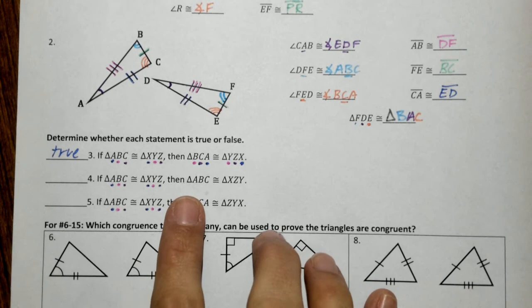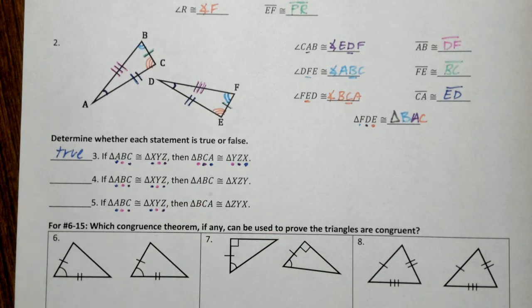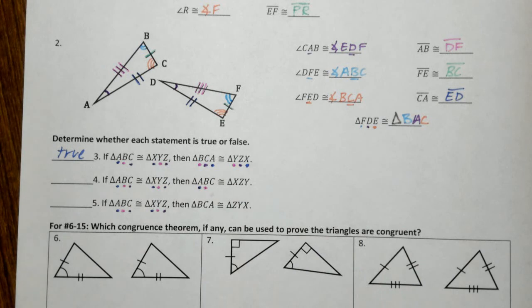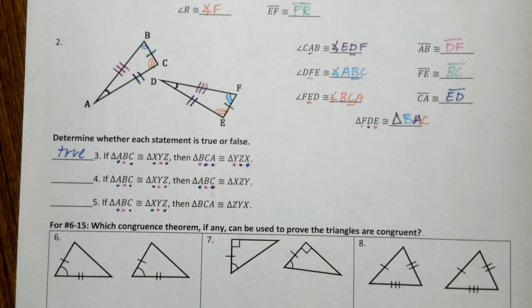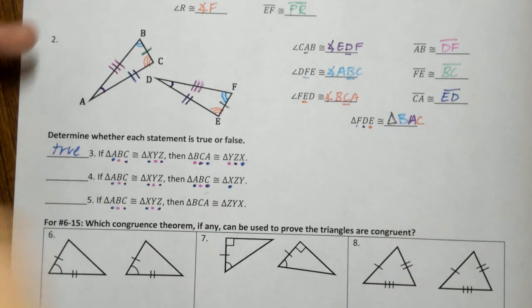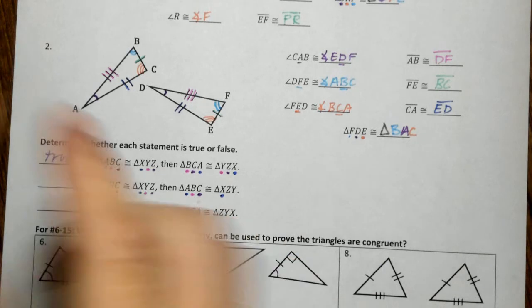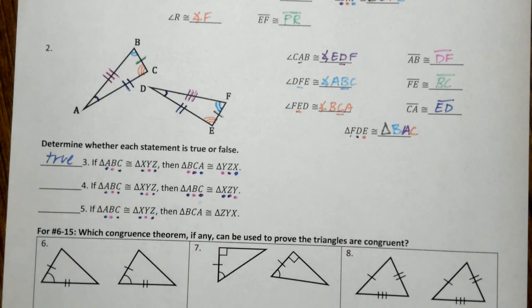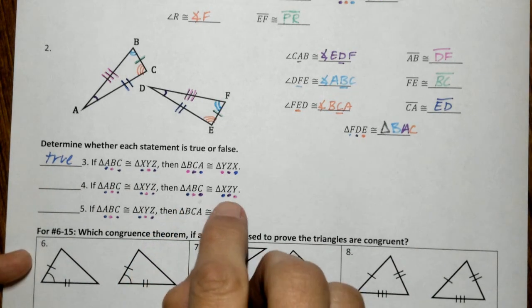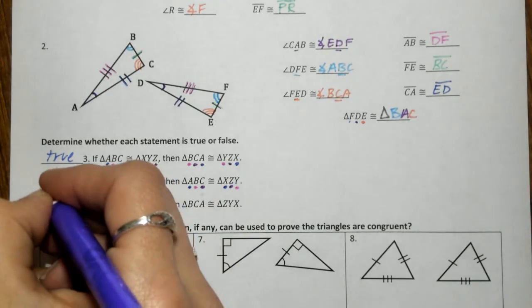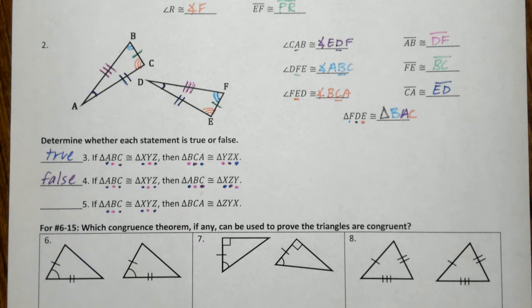We take a look at number 4 here. A, we have, go ahead and do our corresponding letters here, A. Then we have B and my C. Take a look at the other one, X, I had in blue. Z, I look over here, I had in purple. And Y I had in pink. Now I look at it, I see blue, pink, purple, blue, purple, pink. So they're not following the same order. Therefore, this is false. It is not a correct congruency statement.